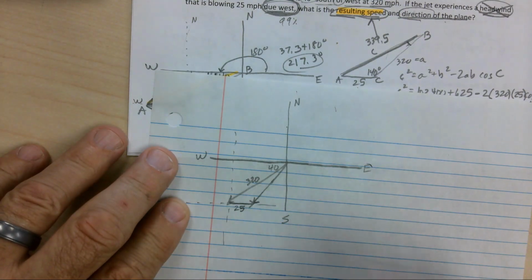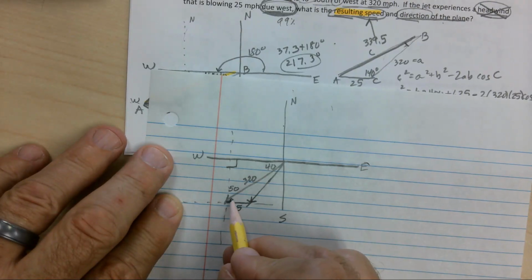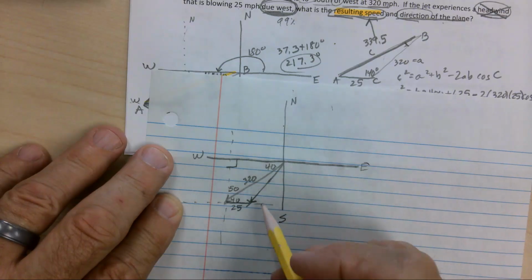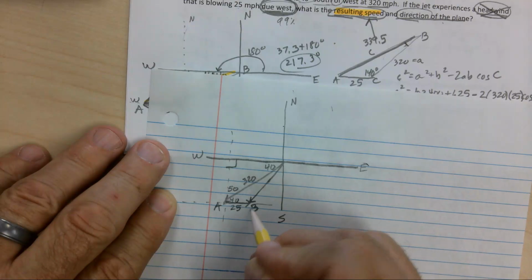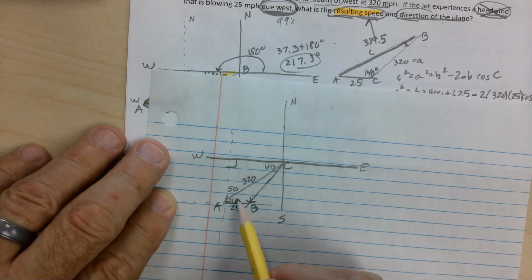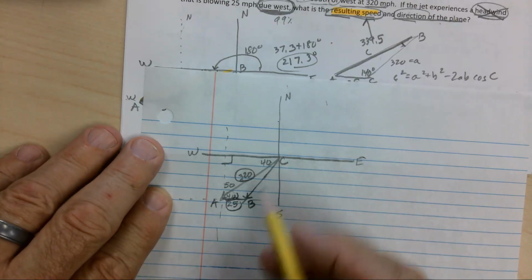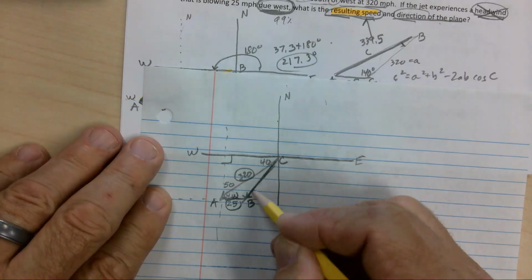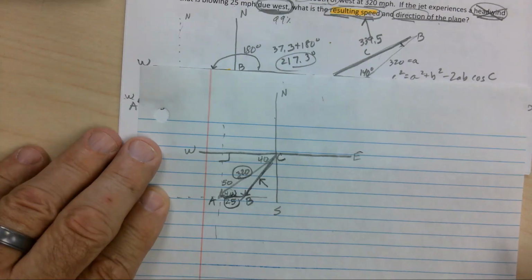And so this is 40, this is 90, this is 50, this is 90, so this is 40. And so now we've got this angle A, B, C, and we've got this angle and these two sides. We could use the law of cosines again to find this, and that might be what they wanted us to find. It's just hard to navigate through the language of that problem.